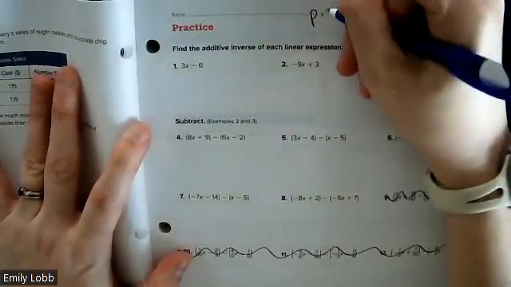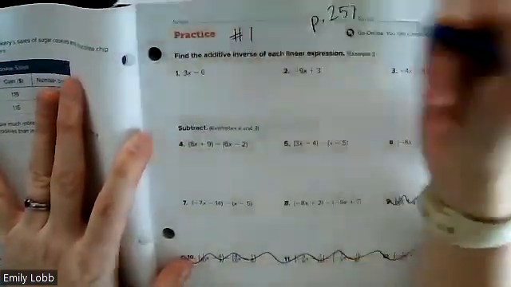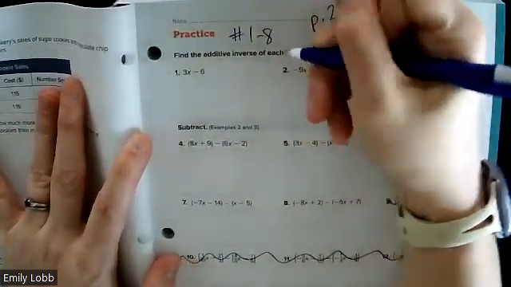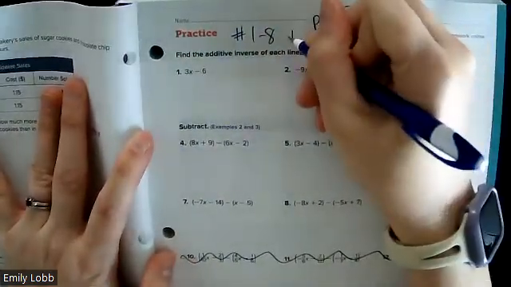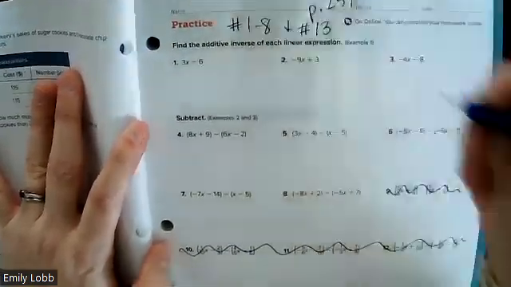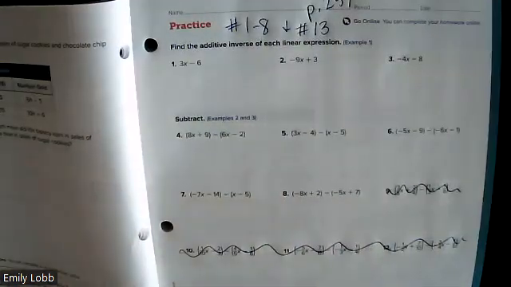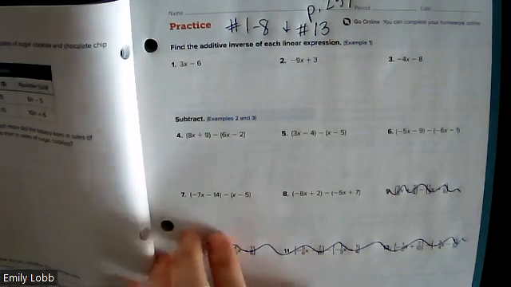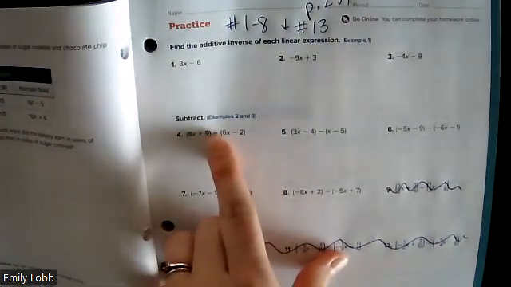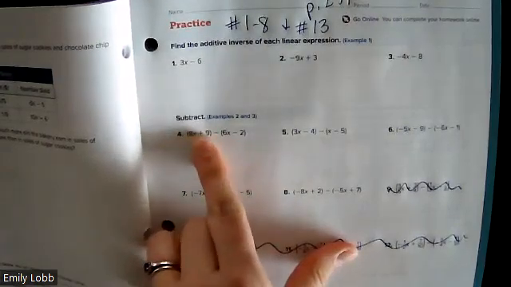This is page 257. This is numbers 1 through 8. And number 13. So as long as you can work with your whole numbers, remember you're distributing the negative through and combining it with this.